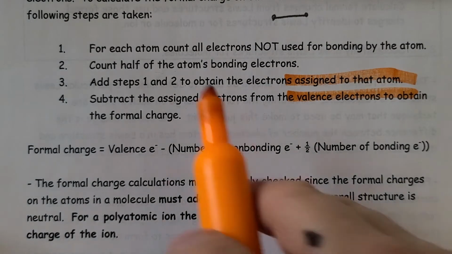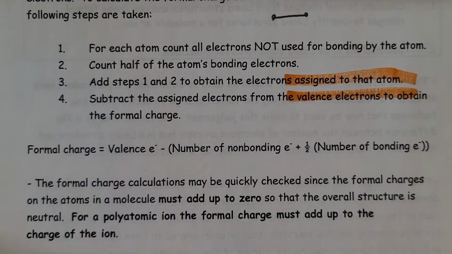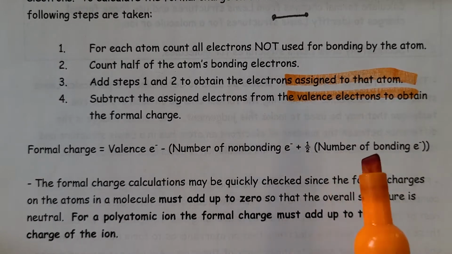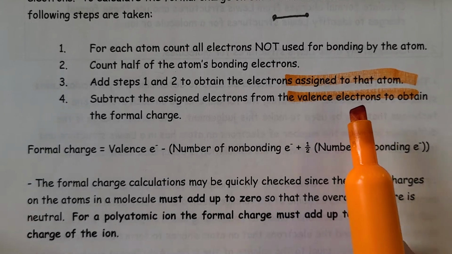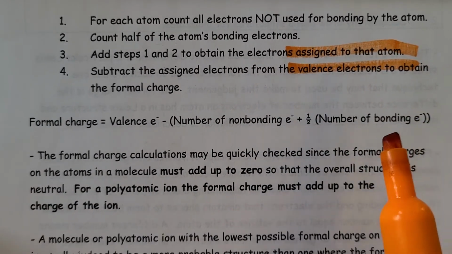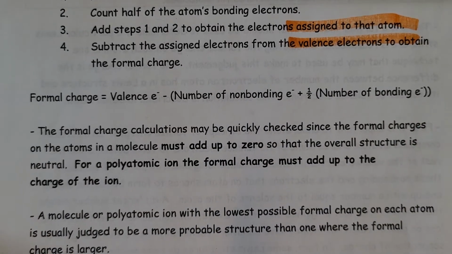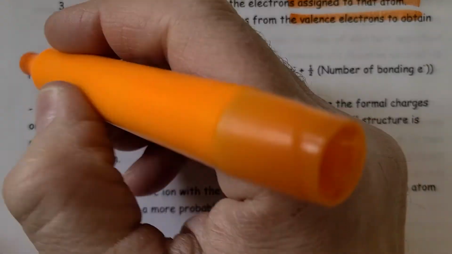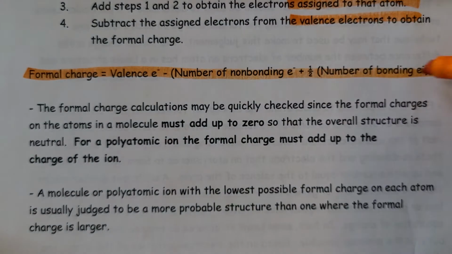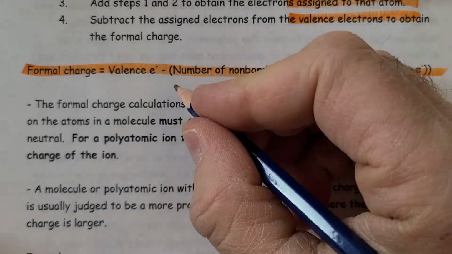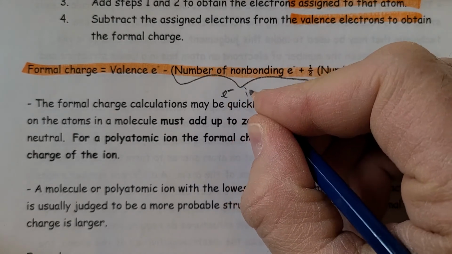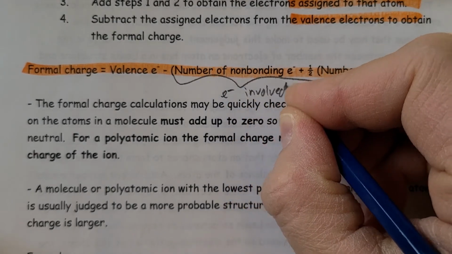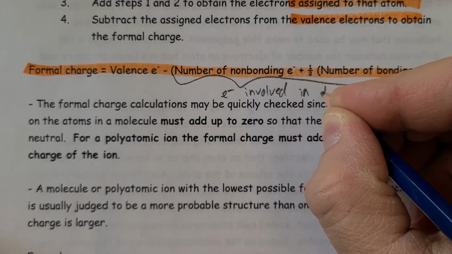Instead of dealing with this 1/2 business, what I like to do is just think of the number of electrons that the atom has contributing to the molecule, and then take a look at the valence electrons, and then subtract those numbers, as we'll see. So instead of using this complicated way of saying it, just say electrons involved in the structure.